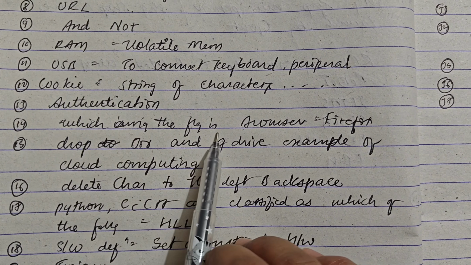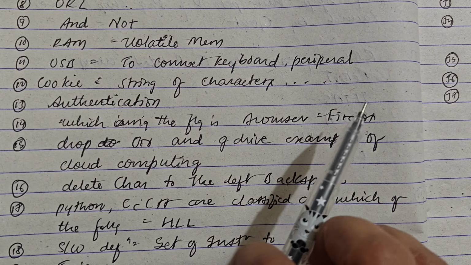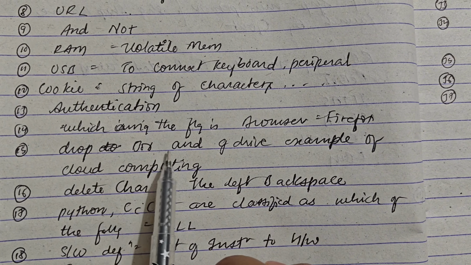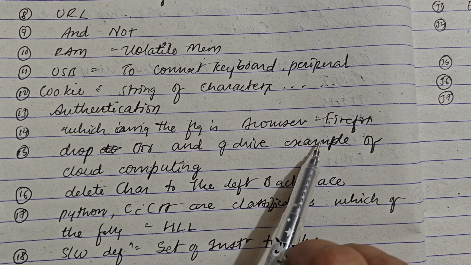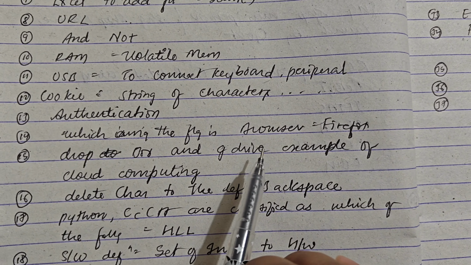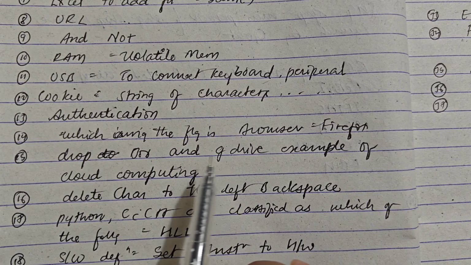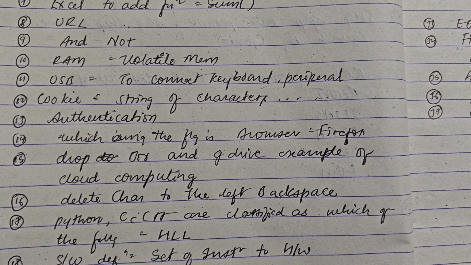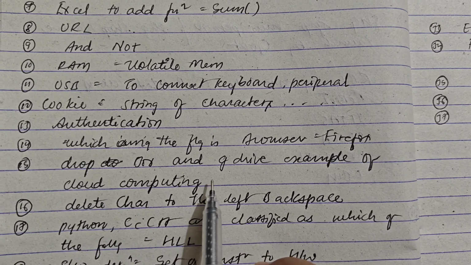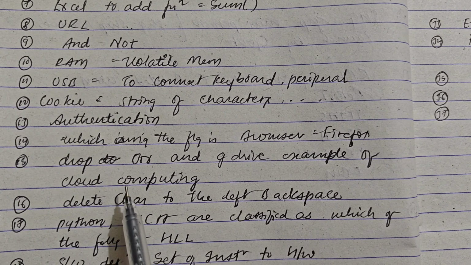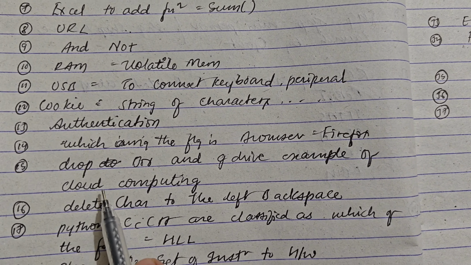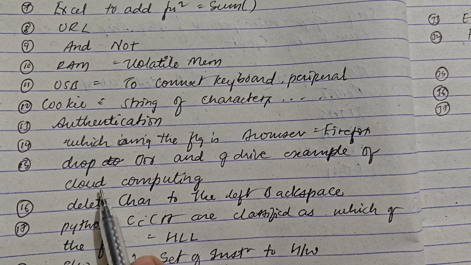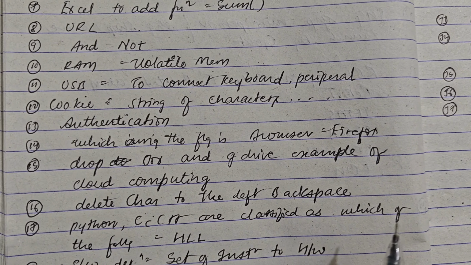Then which among the following is a browser? The answer will be Firefox. Then Dropbox and Google Drive, these are the examples of dash. For that the best suited option was cloud computing.